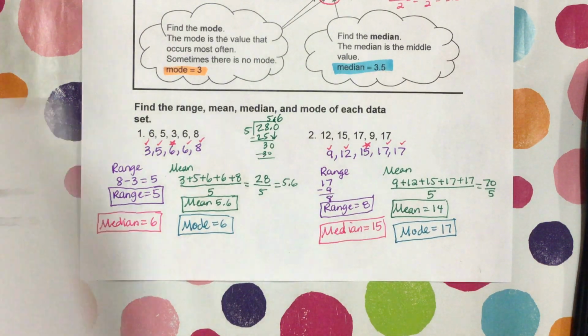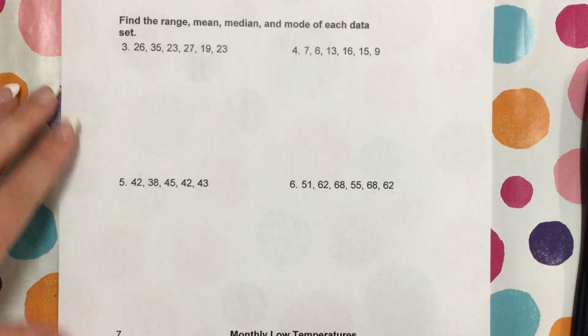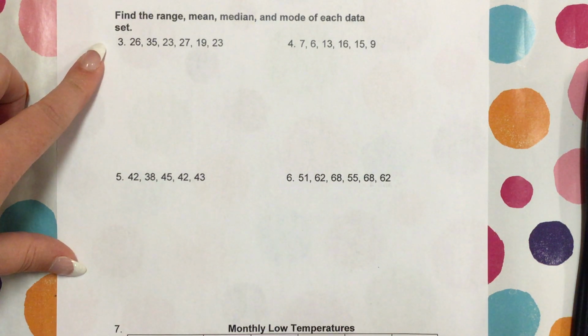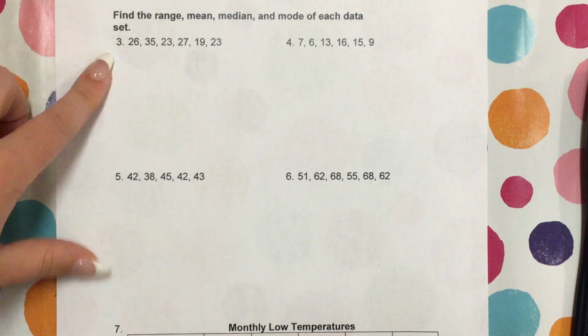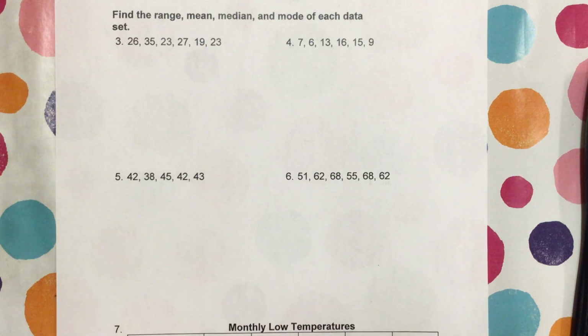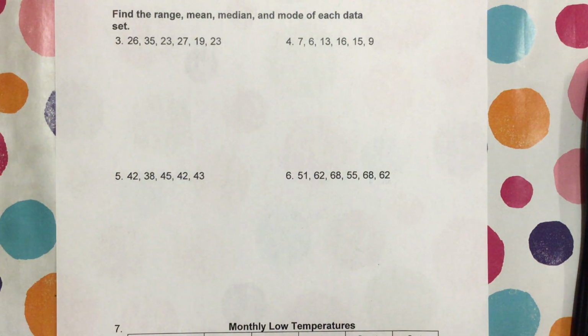So now it is time for you to try this on your own. I want you to find the range, mean, median, and mode of each of the data sets for problems 3, 4, 5, and 6. So go ahead and do those.